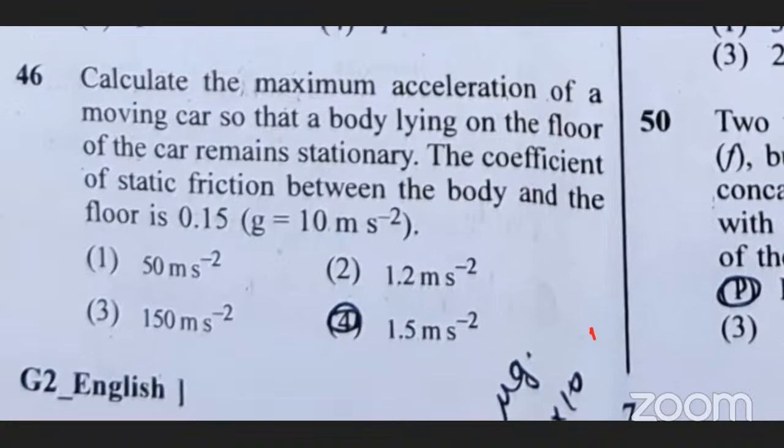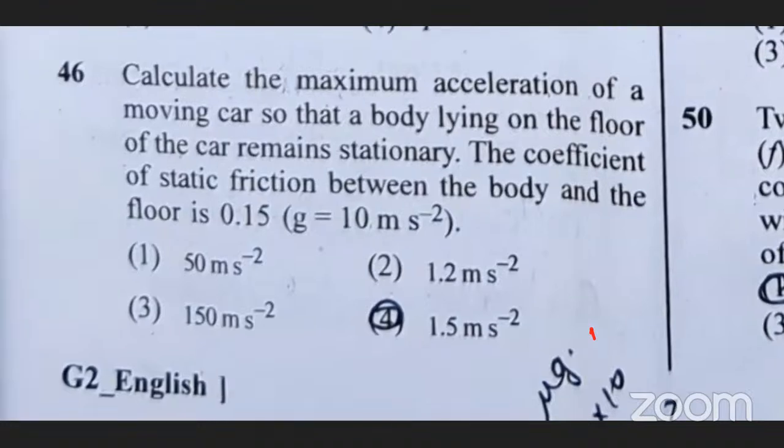Calculate the maximum acceleration of the moving car so that the body lying on the floor of the car remains stationary. We need to find the maximum acceleration. Without the body lying on the car, it will not move. So what is the maximum acceleration? The coefficient of static friction between the body and the floor is given. So for this, we have a direct formula.